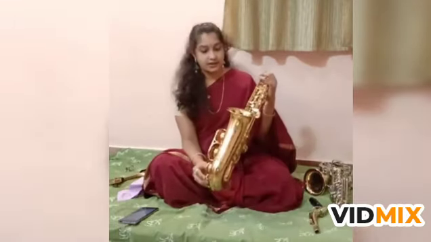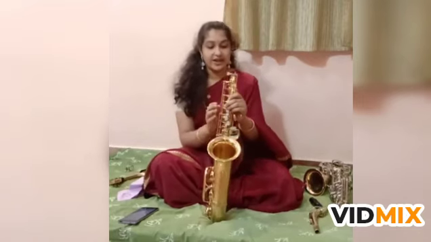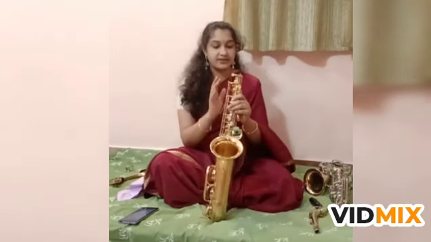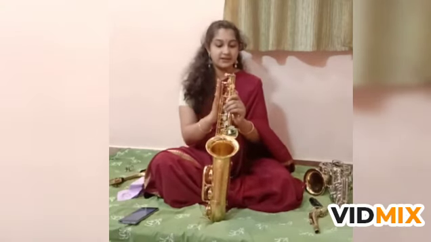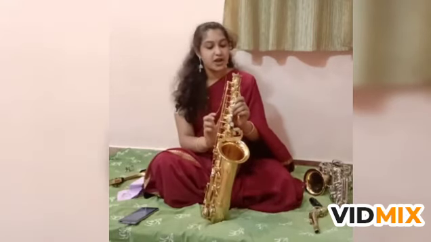After this assembling, after everything is double checked, after the keys and the screws are attached, the saxophone is checked twice and thrice to make sure that air does not escape and the keys are proper.